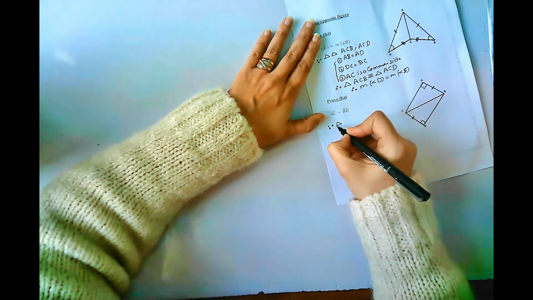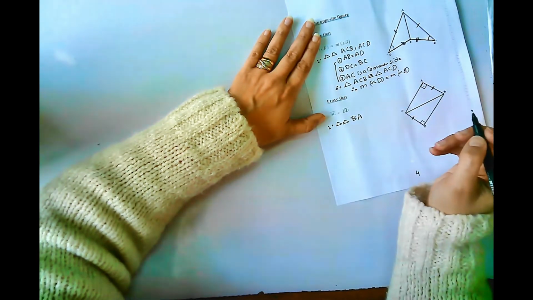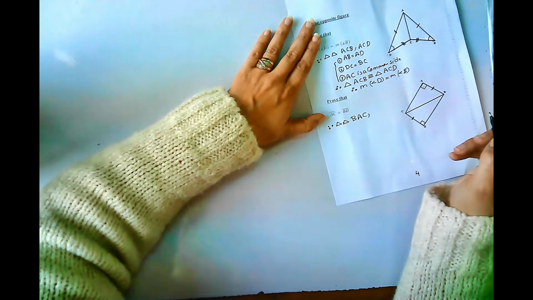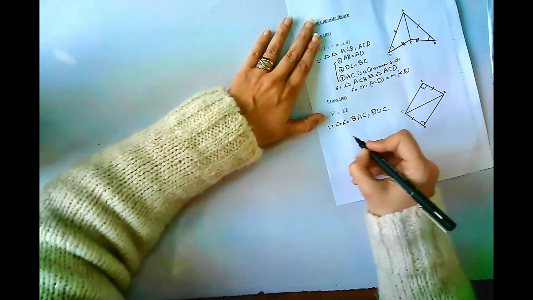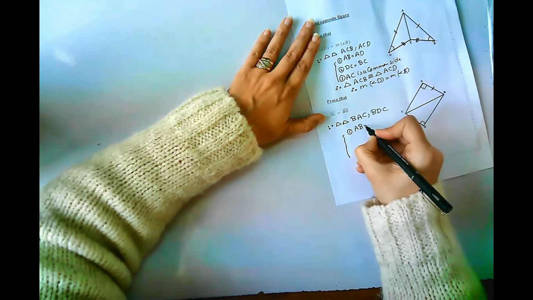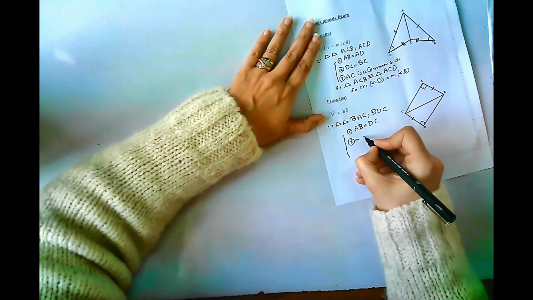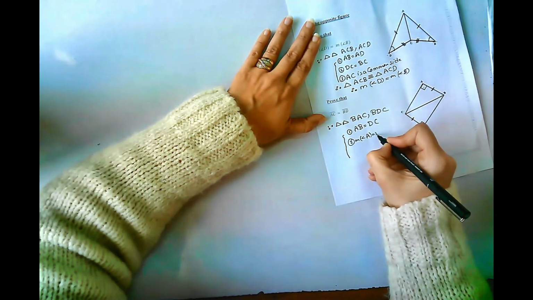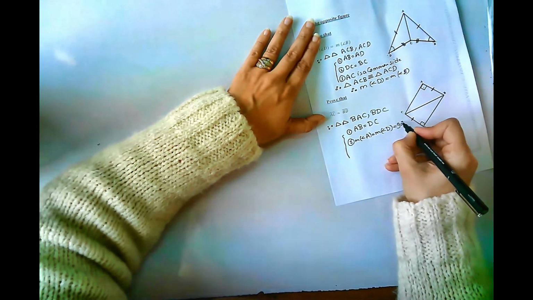Since two triangles BAC and BDC, we have AB equals DC. Number 2, the measure of angle A equals the measure of angle D equals 90.